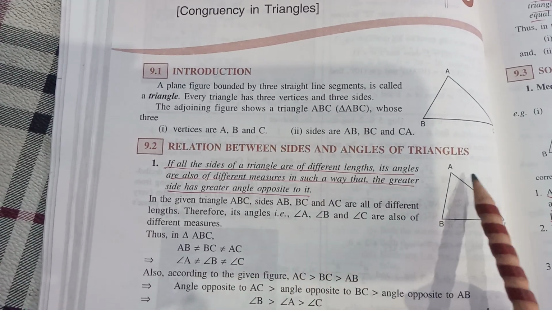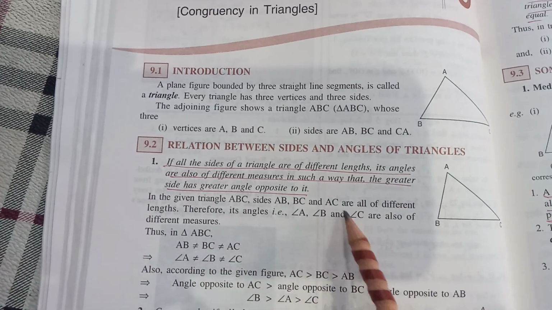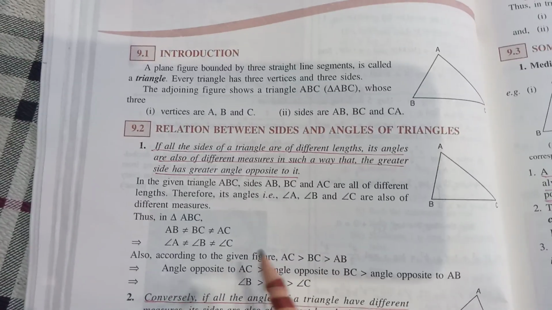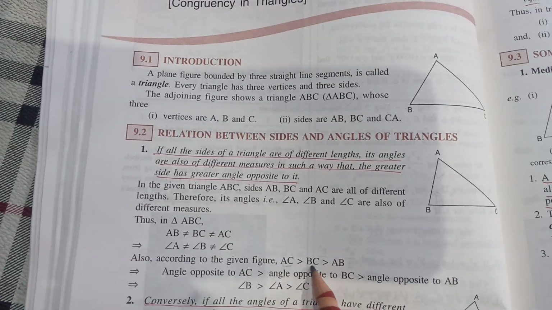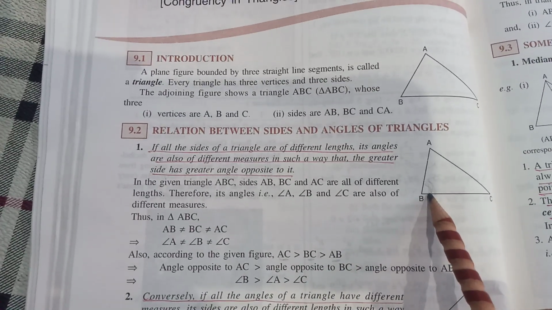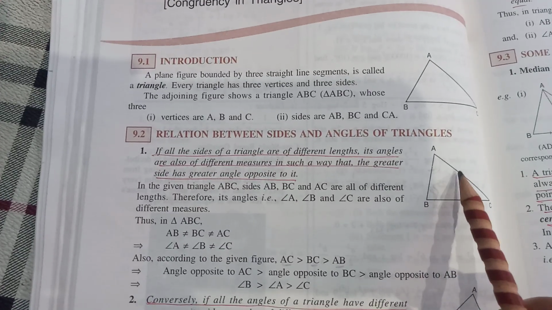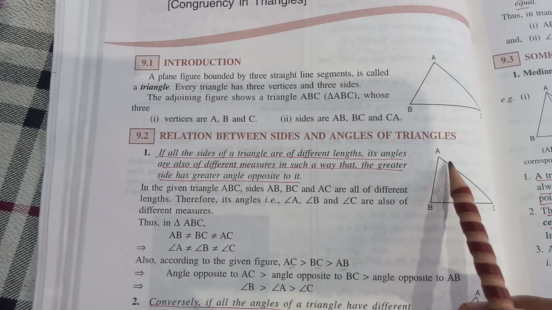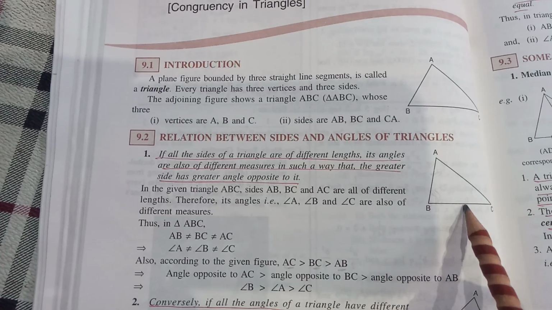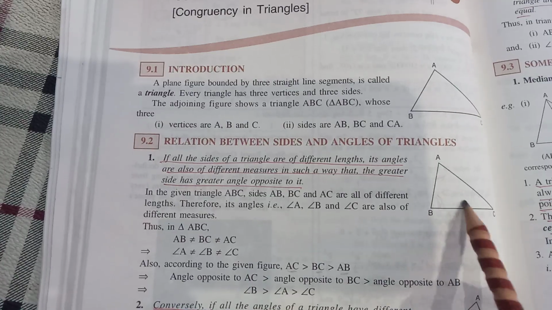In the given triangle ABC, AB, BC, AC are all of different lengths. Therefore, angles A, B, C are also different. Now, if AC is greater than BC and BC is greater than AB, therefore, this angle B is going to be greater than angle A. Why? Because angle B is opposite to AC, which is the greatest side, and angle A is opposite to BC, which is coming in the middle. Last one is angle C, which is opposite to the smallest side, AB.